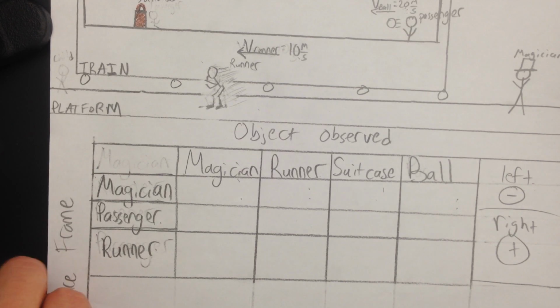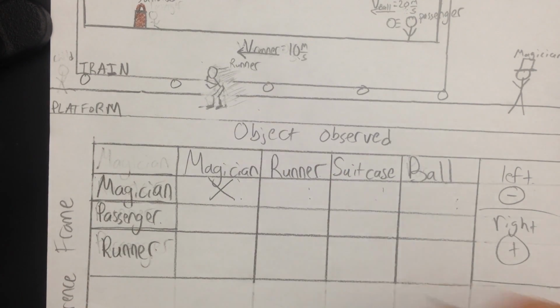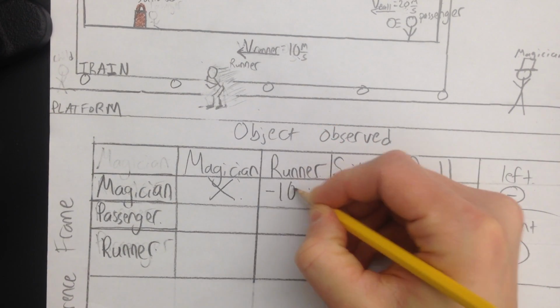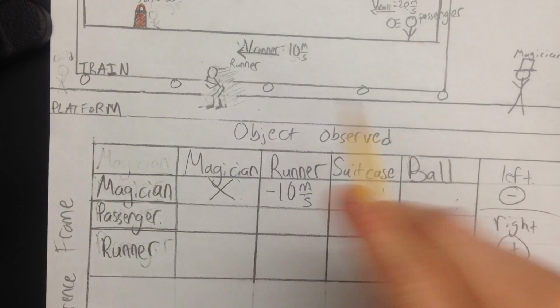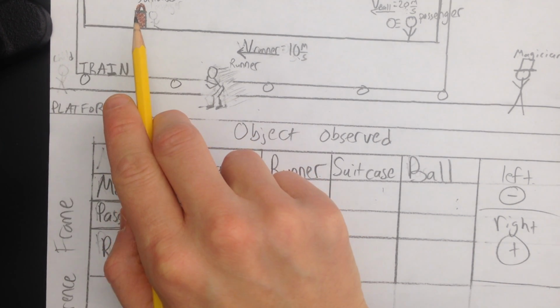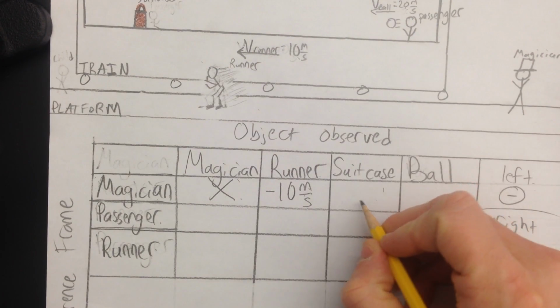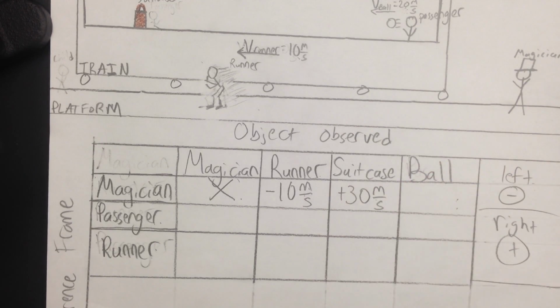Alright, so I'm going to solve the first row for you. Anything with magician versus magician, it's basically 0 if they're observing themselves. So we're going to write an X there. How does the magician see the runner moving? So the magician plainly sees the runner moving backwards at negative 10 meters per second. They're both on the platform. How does the magician see the suitcase moving? Well, the suitcase is on the train, just in a seat on the train. So the train's velocity is pulling the suitcase to the right at 30 meters per second. The magician is standing still on the platform, so he sees that as a positive 30 meters per second, or to the right at 30 meters per second.